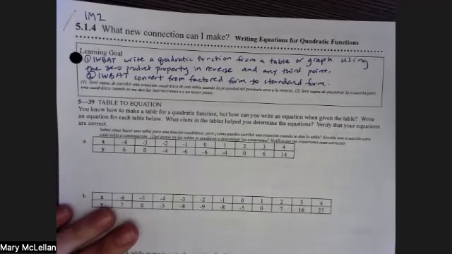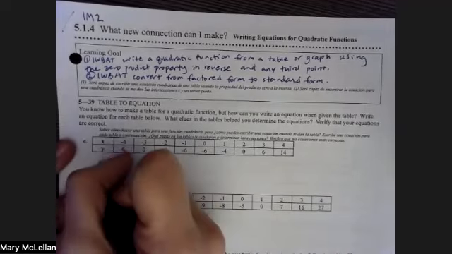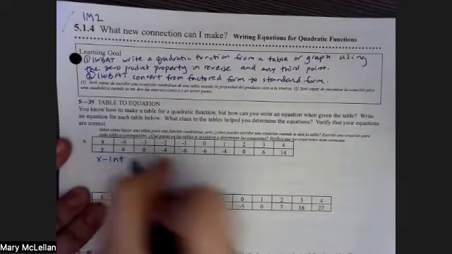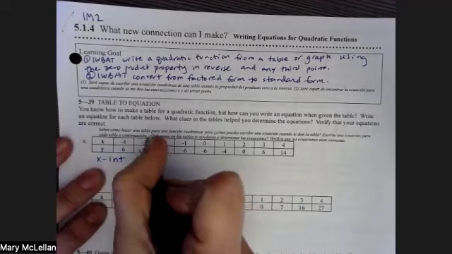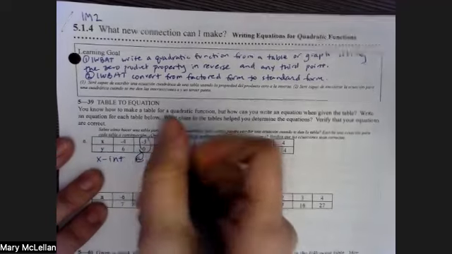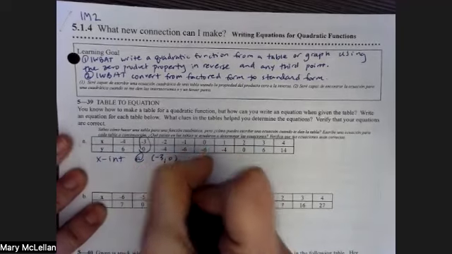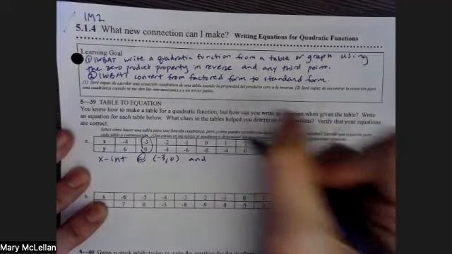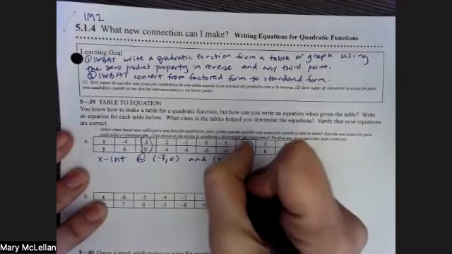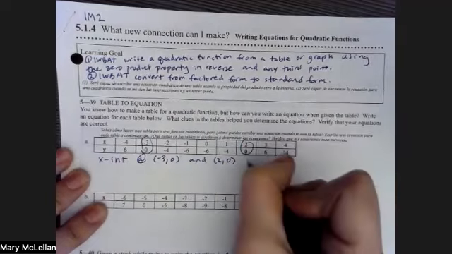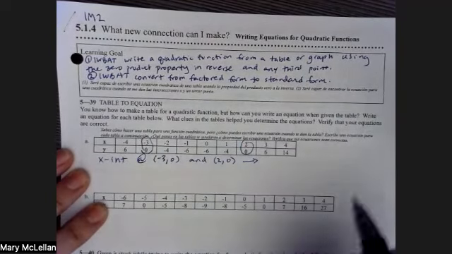Well, how could I start? Let's see. I'm going to start with my x-intercepts. Whenever y is 0, I have an x-intercept at (-3, 0) and (2, 0). I'm going to start writing my equation right now.